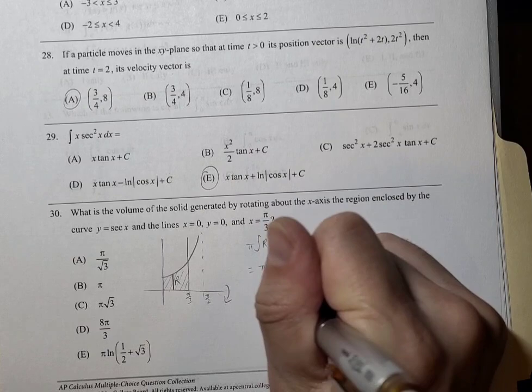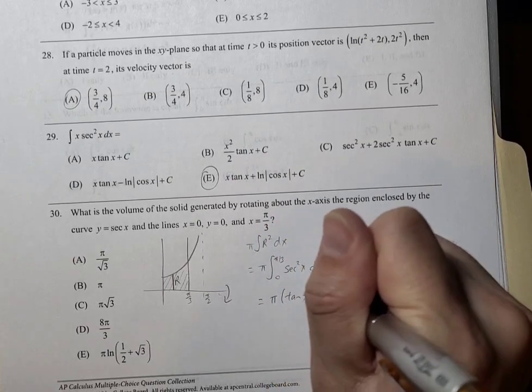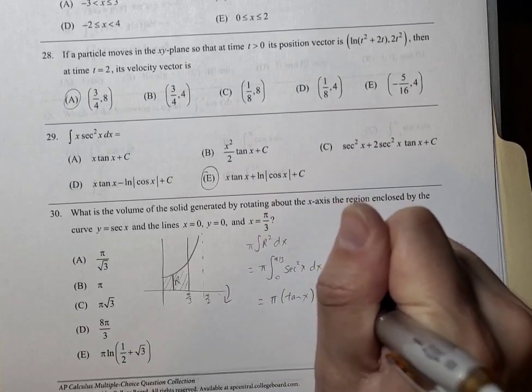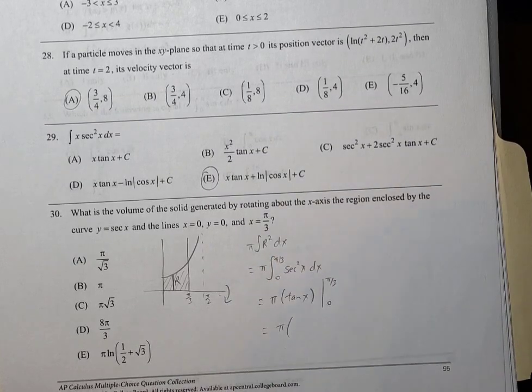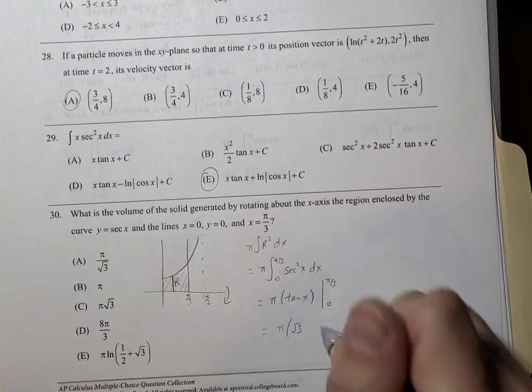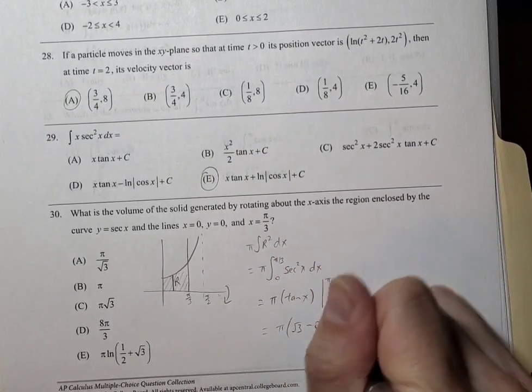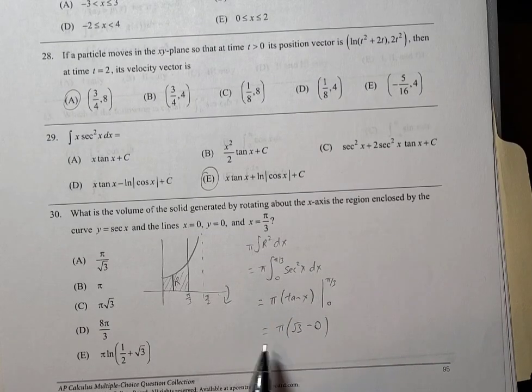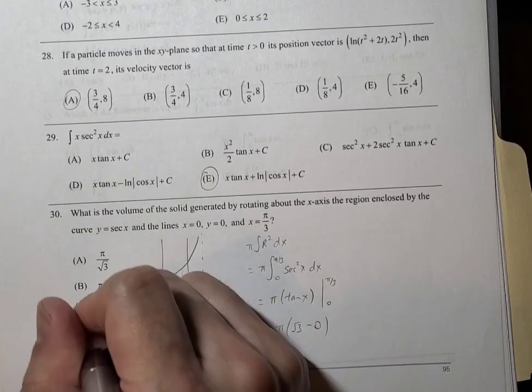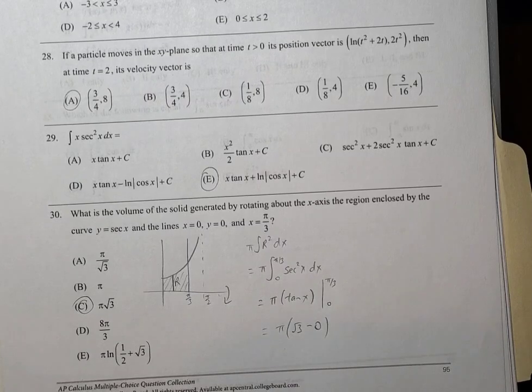That's just pi times tangent x, evaluated from 0 to pi over 3. What's tangent pi over 3? I believe that's root 3. What's tangent 0? That's just 0. So it should be pi times root 3. Okay.